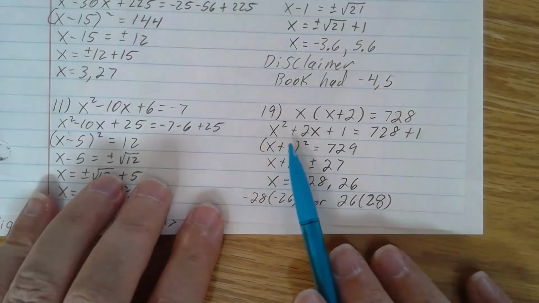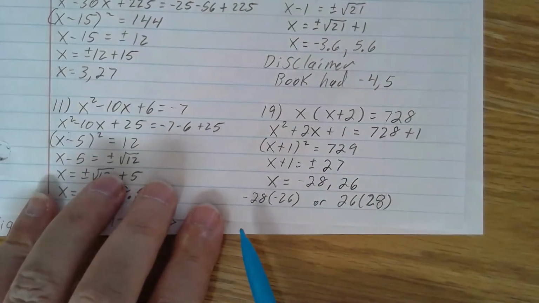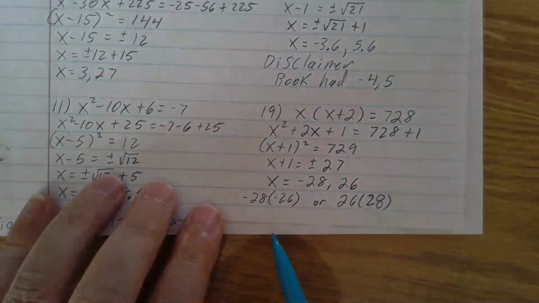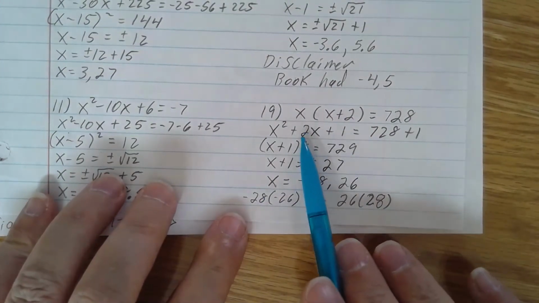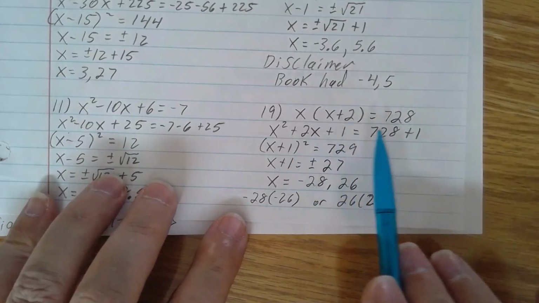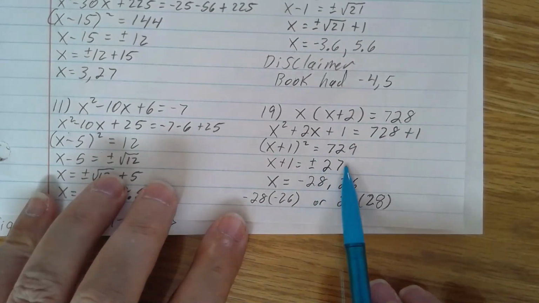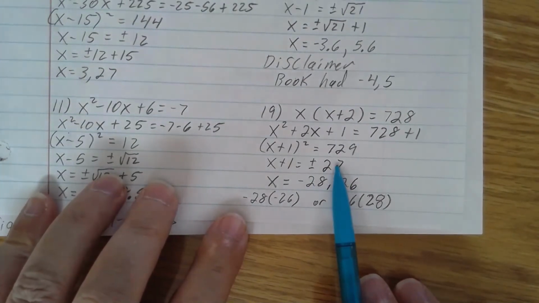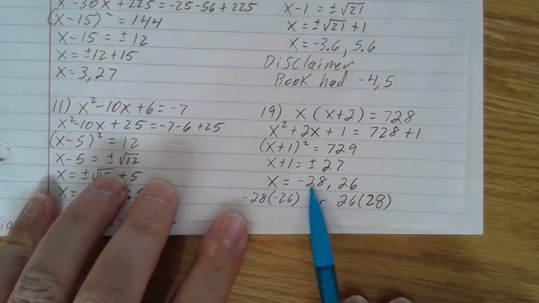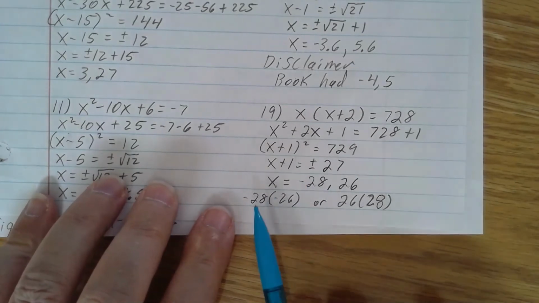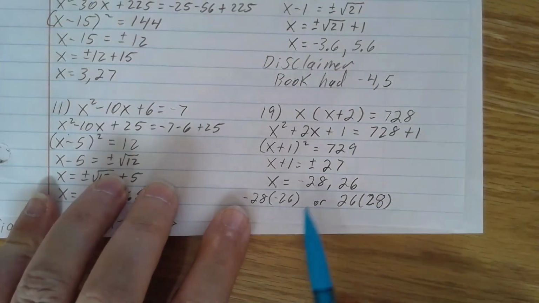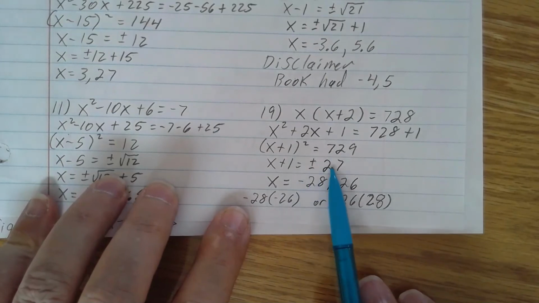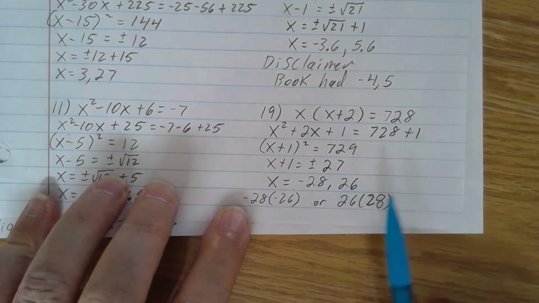And then number 19, consecutive even numbers. Yep, consecutive even numbers. When I multiply, and then half of 2 is 1, so I add 1 to both sides. Square root is 27. So I'm either going to have a negative 27 minus 1, which is negative 28. So if I have negative 28, it'll be negative 28, negative 26. When I multiply those two numbers I get the 728. Or plus 27, the positive 27 minus 1 is 26. So then the two numbers would be 26 and 28.